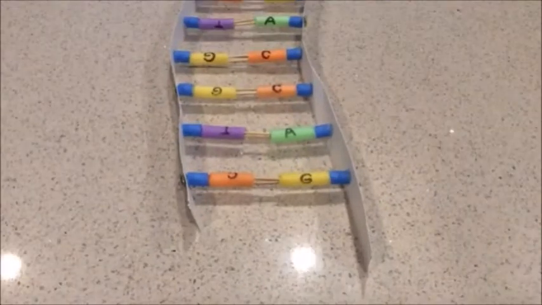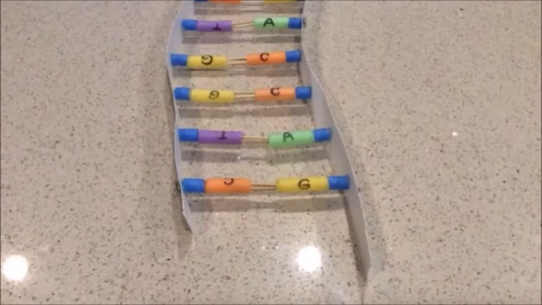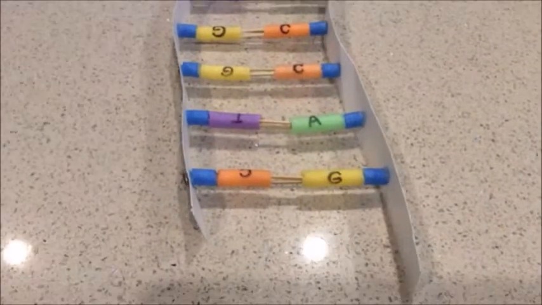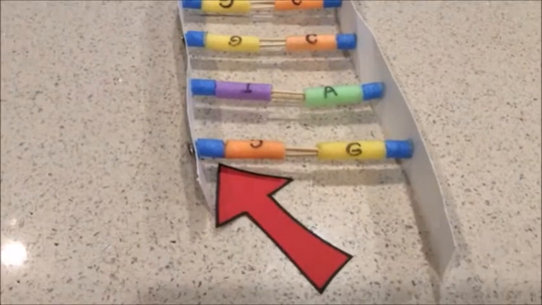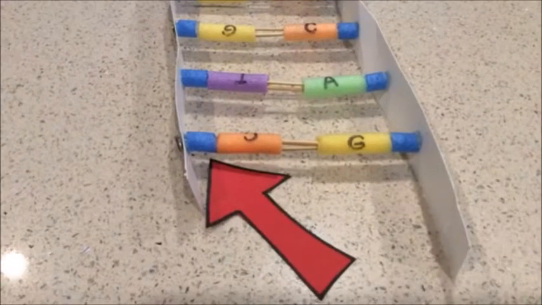This is a model of DNA, deoxyribonucleic acid, the double helix molecule that contains all the genetic information of an organism. DNA is a polymer made up from many nucleotides. A DNA nucleotide is made up of a phosphate group, a deoxyribose sugar, and a nitrogenous base. See those blue parts? Those are the deoxyribose sugar groups of a nucleotide.